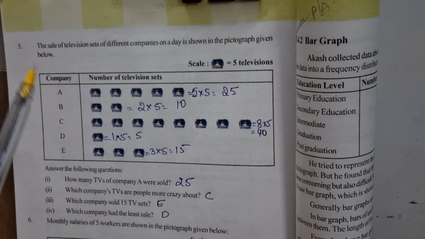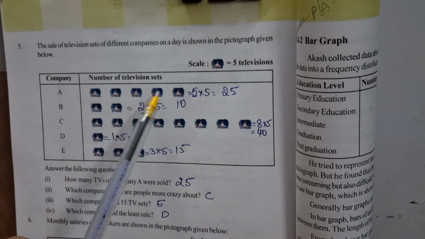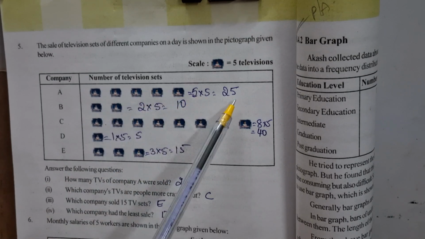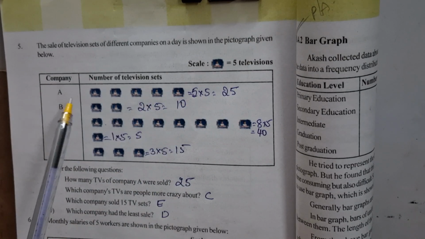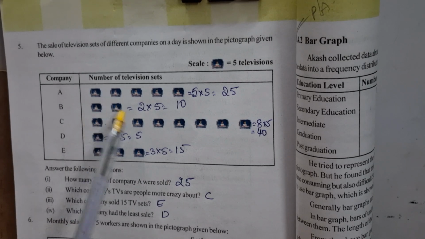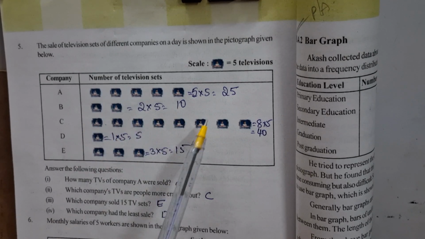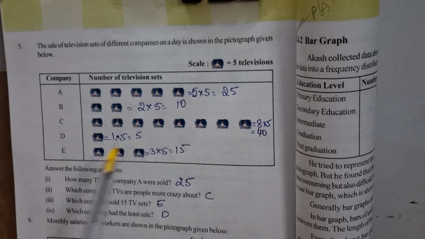So let us write first the numbers. 1, 2, 3, 4, 5 figures means 5 into 5, 25 sets were sold. And here 2 are there. 2 into 5, 10. Here 1, 2, 3, 4, 5, 6, 7, 8. 8 into 5, 40. It's only 1, that is 5. 3 into 5, 15. Now let us see the questions.